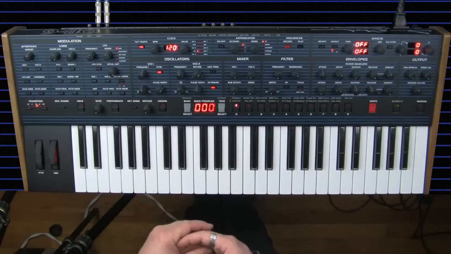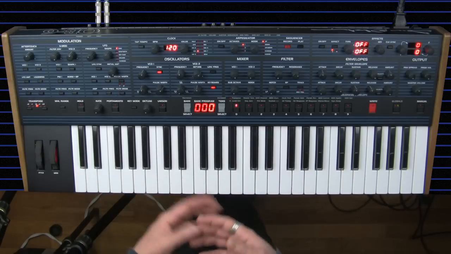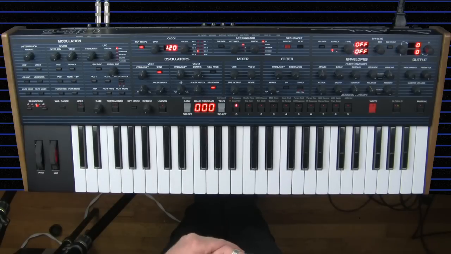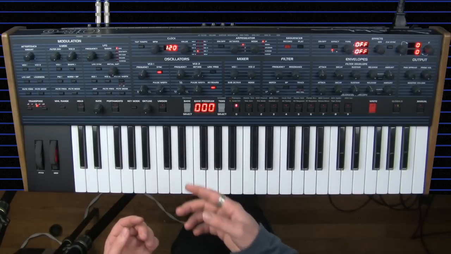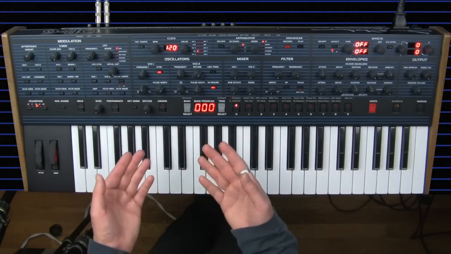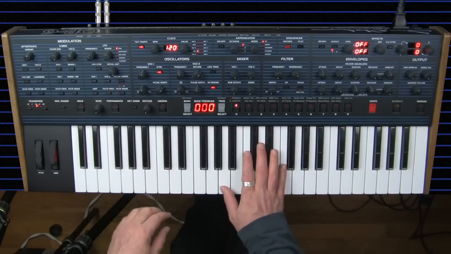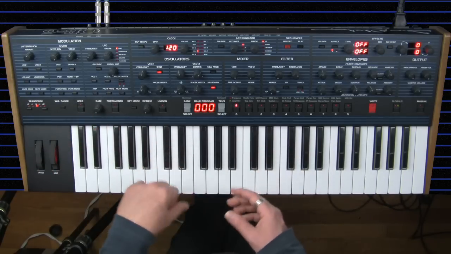Now, if you want to talk about the standard application of sync, the most common, oft used application of sync is when you apply an envelope to the pitch of the synced oscillator. So let's do that. How do we do that?